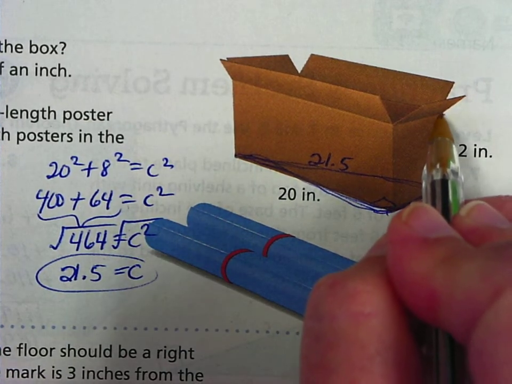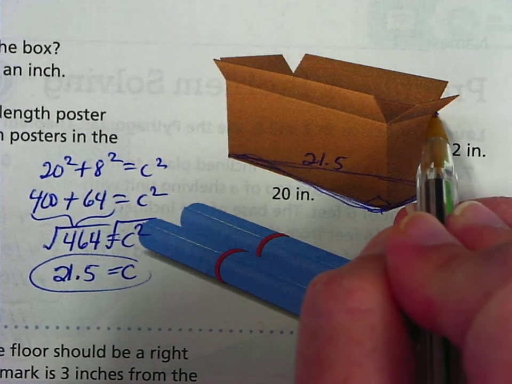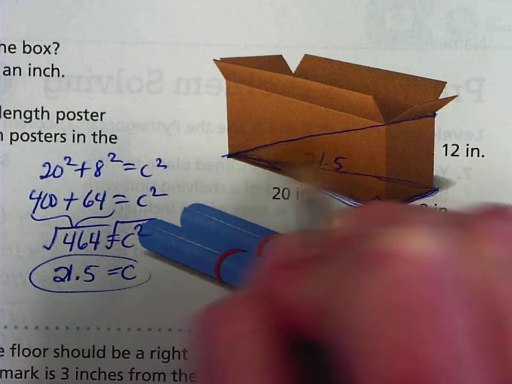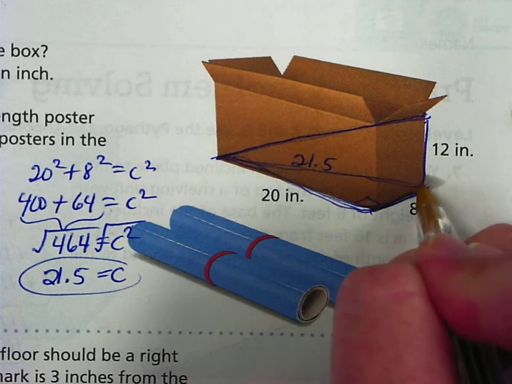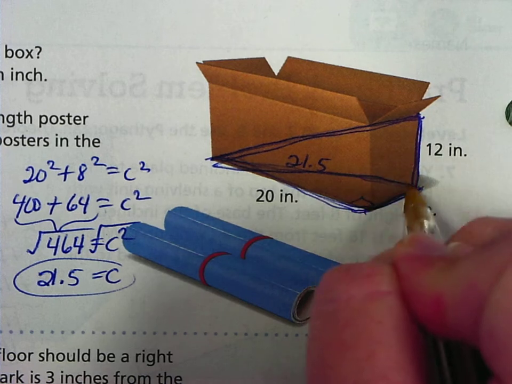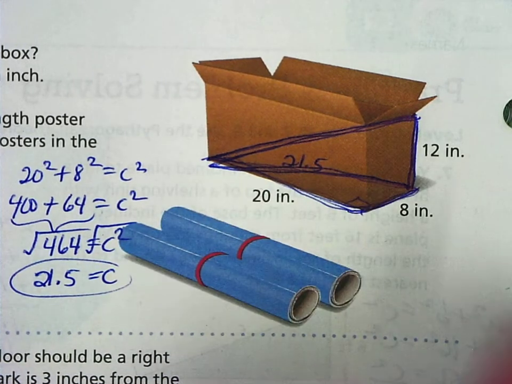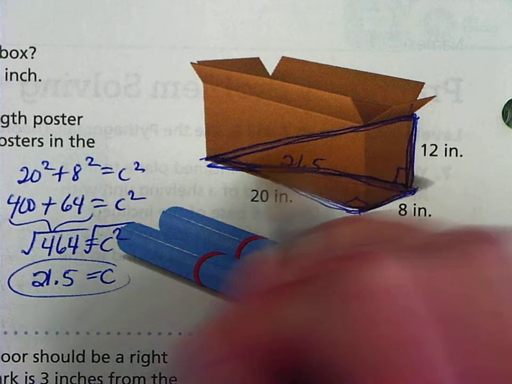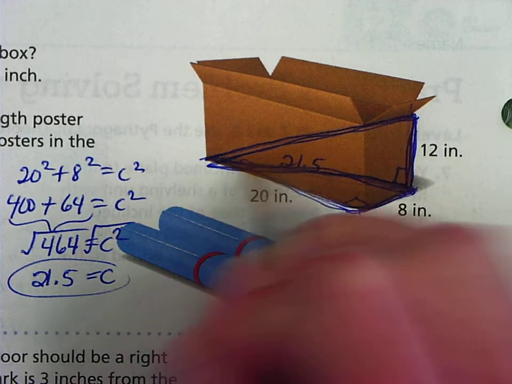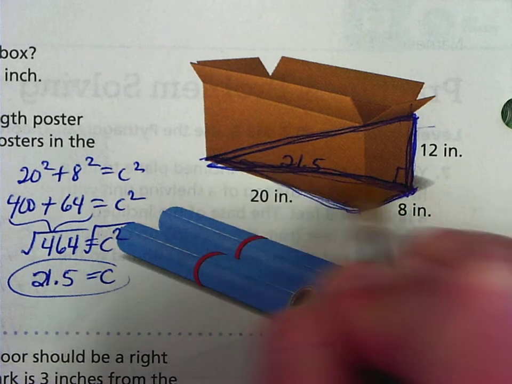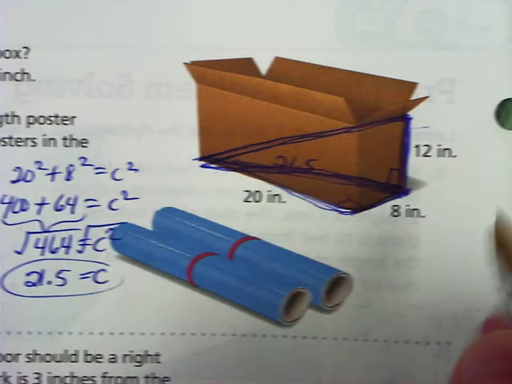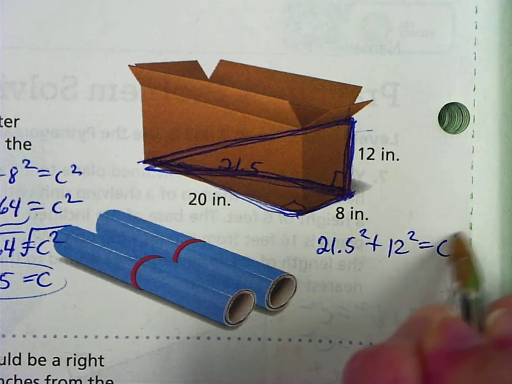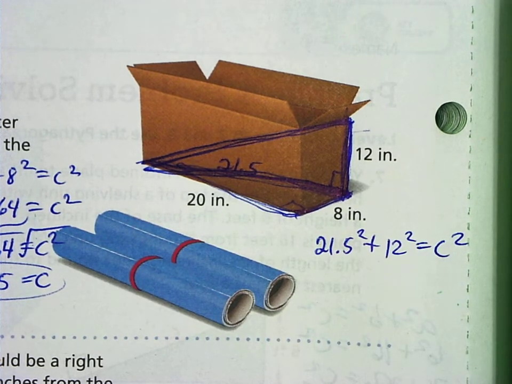Now I'm going to find the diagonal from the very top corner of my box all the way down through the center to my bottom corner, from one end to the other through the center. So now that means if I'm looking at this triangle like this, I'm going to use 21.5 as a leg and 12 as a leg to find that new length right there, that hypotenuse. So I'm going to use the one I just found as a leg and 12 as a leg. So 21.5 squared plus 12 squared equals c squared.